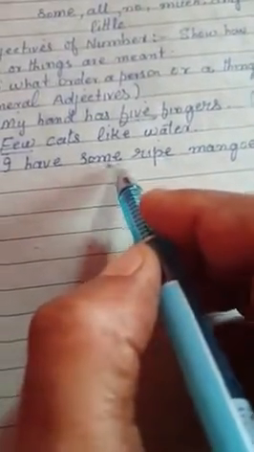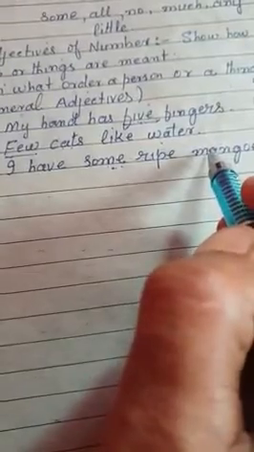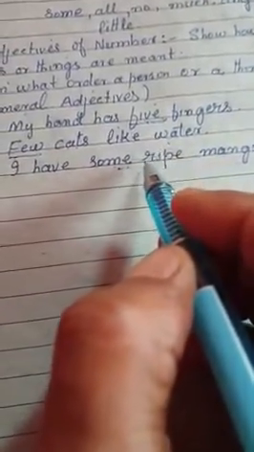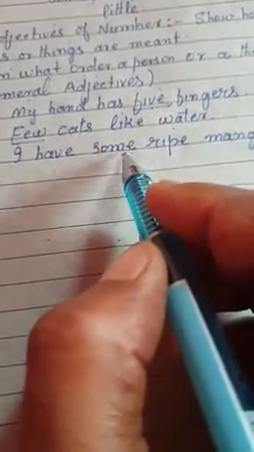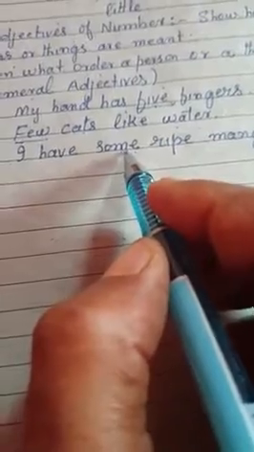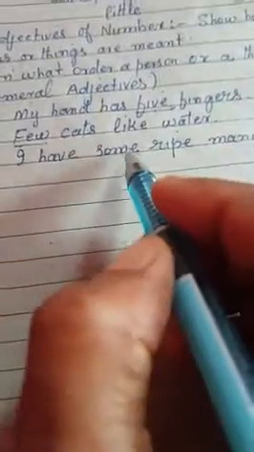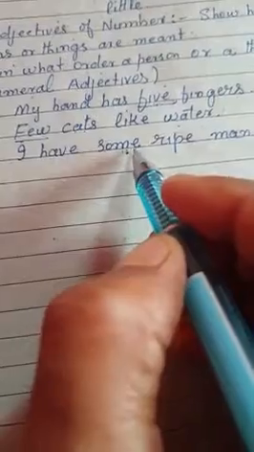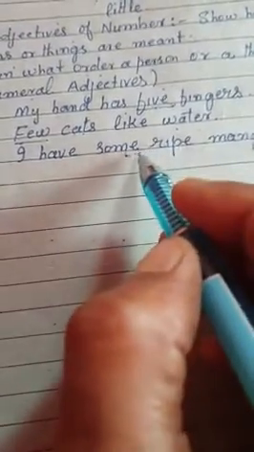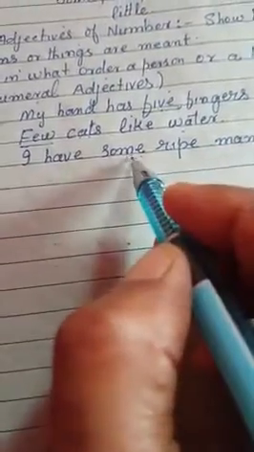So this word some is a numeral adjective. Some is an adjective of number because it specifies the number of mangoes.